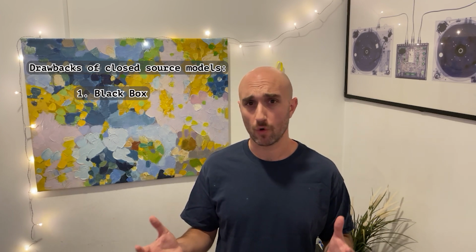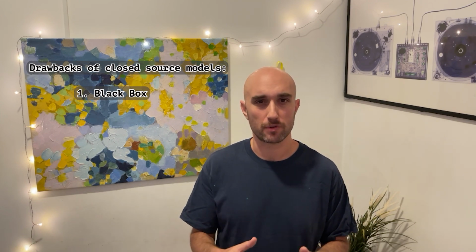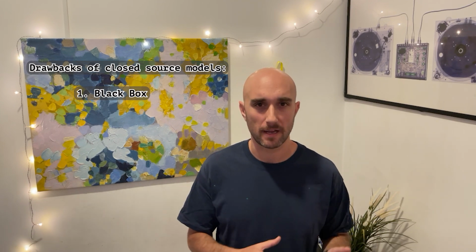And while this is great for us, for the consumer and developer alike, because we're getting new technology, closed source models also have their drawbacks. So let's go over the drawbacks of closed source models. Number one, it's a black box. We have no idea what's going on in there. We can't see or modify the source code or the model weights, and this lack of transparency is a problem for researchers, developers, or anyone that's trying to understand or customize these models.